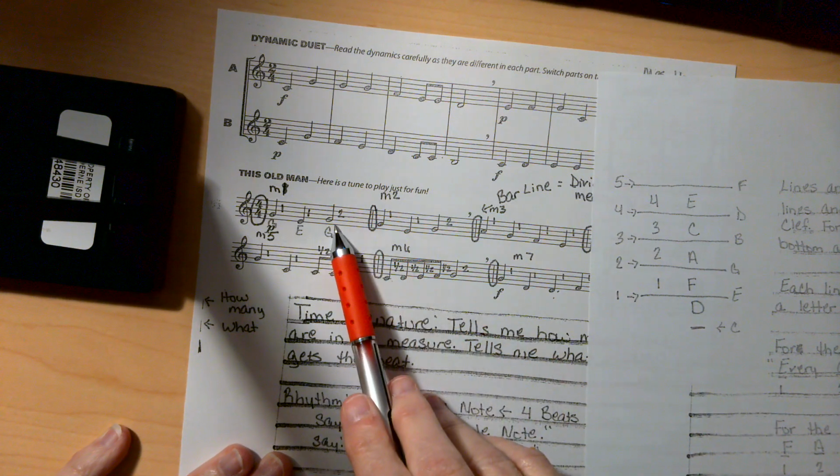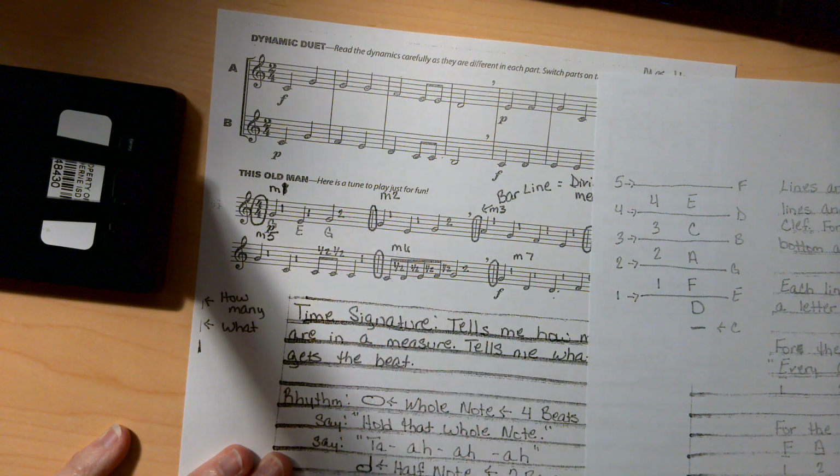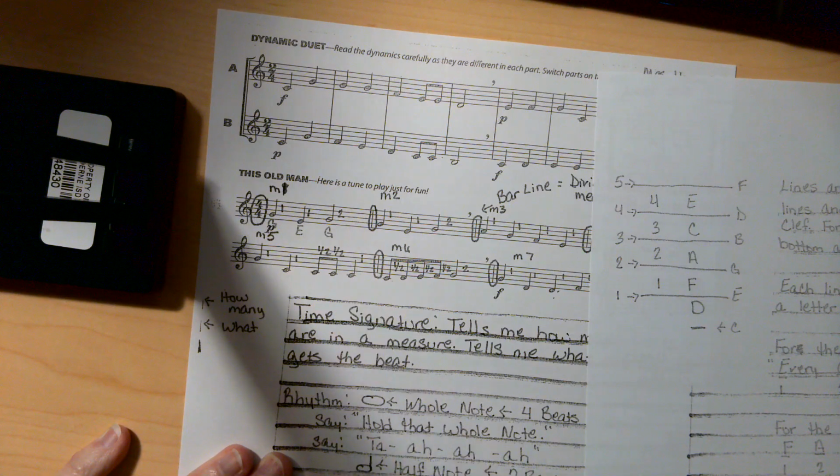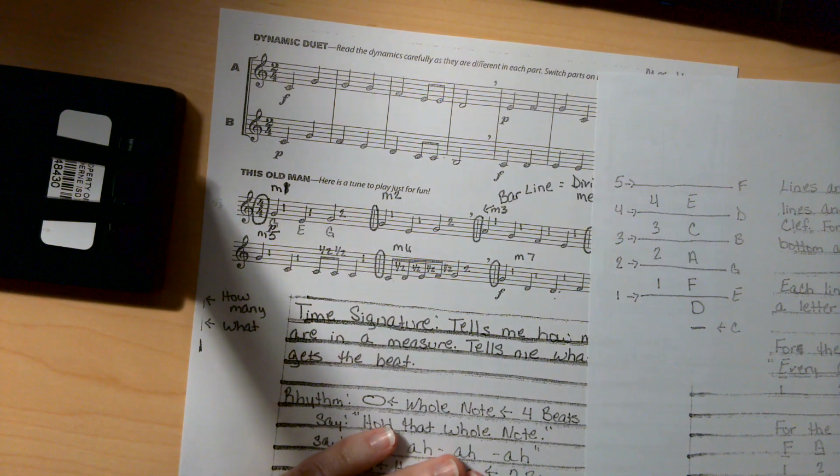My next circle, where is it at? Is it on a line or a space? It is on a line. What line number is it on? It is on line 2. So my letter is G. And again, I've already written that for you. So now the rest of these, we are going to work through them together.